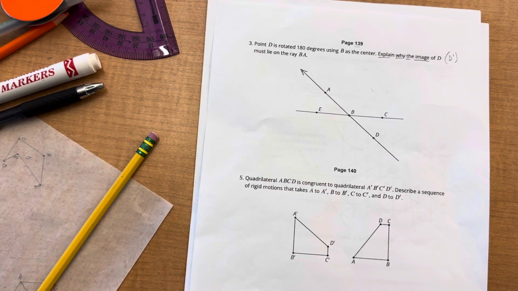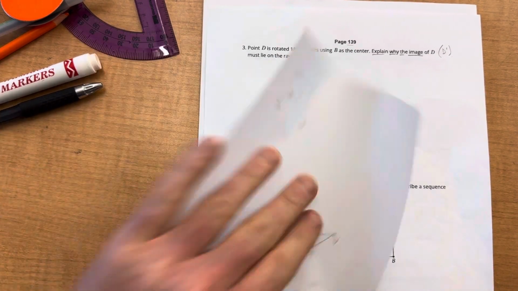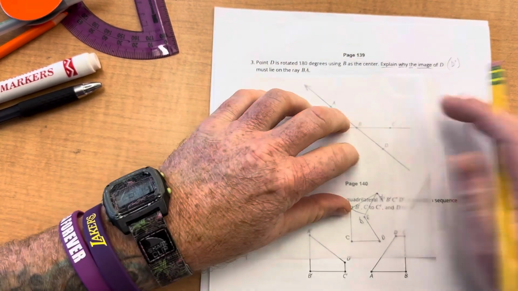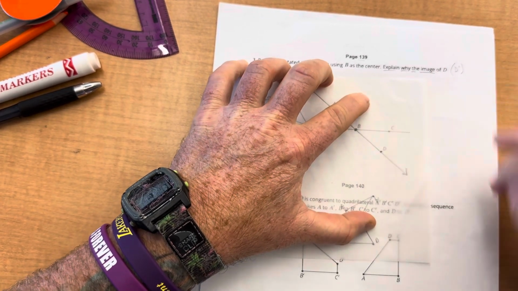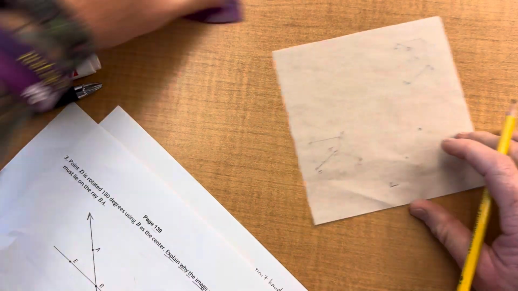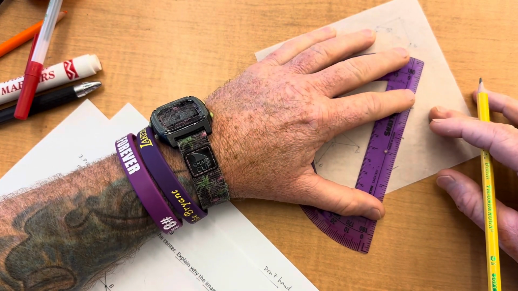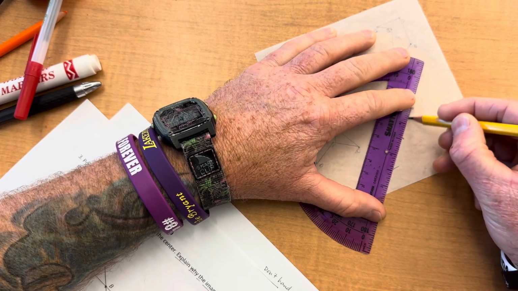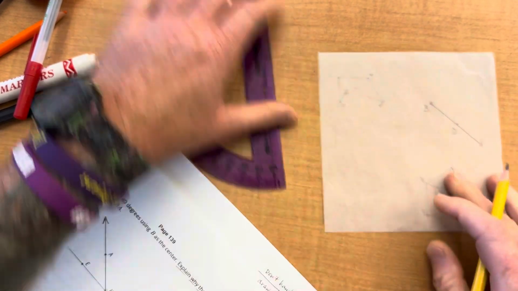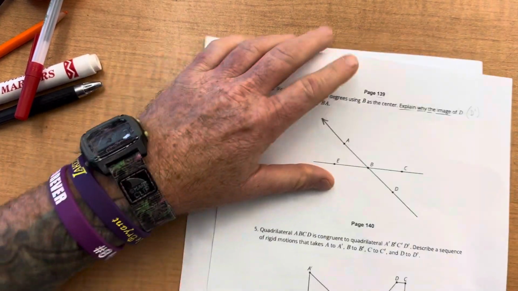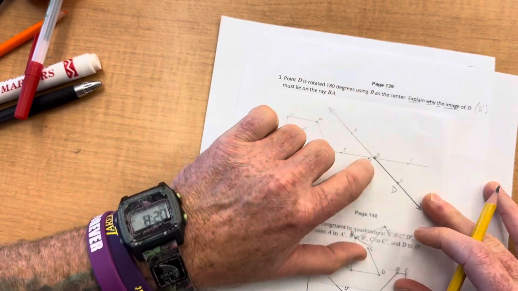Okay, apologies. I had to handle an important email. So, okay, here we go. So ray BD. So let's say we got ray BD. So you got B and you got D. This is ray BD. So explain why the image of D is going to fall on BA.